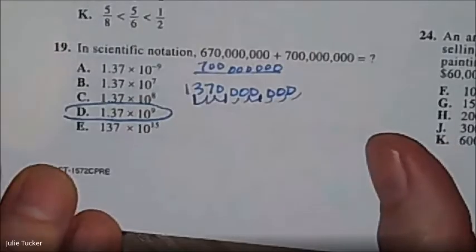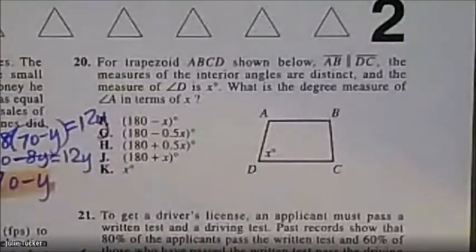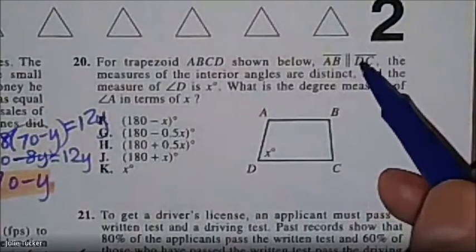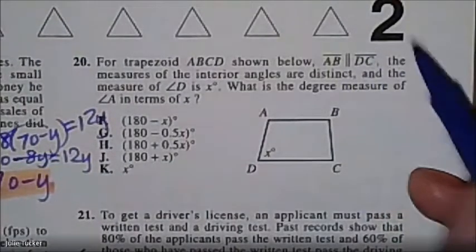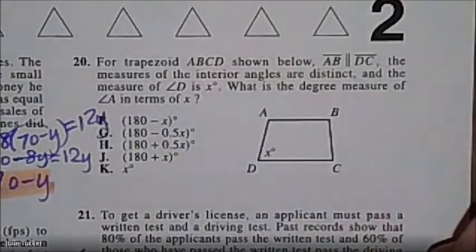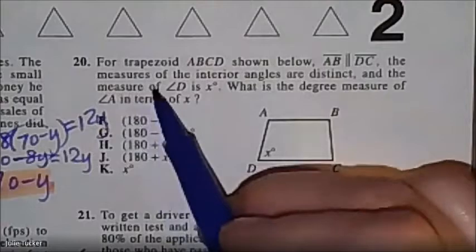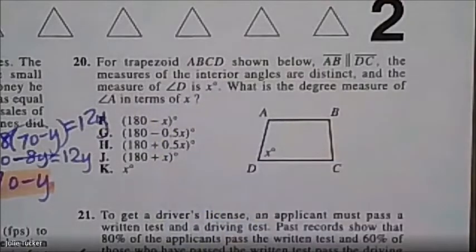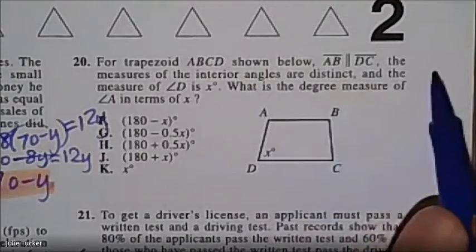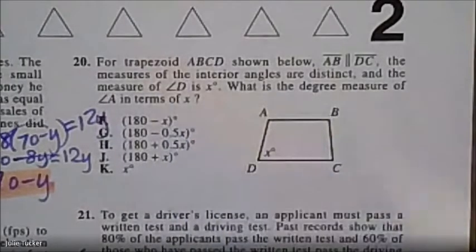Okay, next question. For trapezoid ABCD shown below, segment AB is parallel to segment DC. The measures of the interior angles are distinct, and the measure of angle D is x degrees. What is the degree measure of angle A in terms of x?